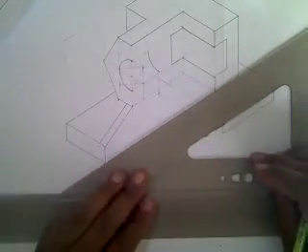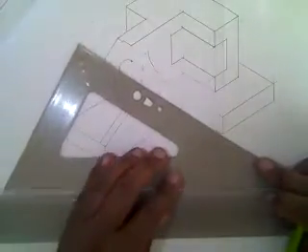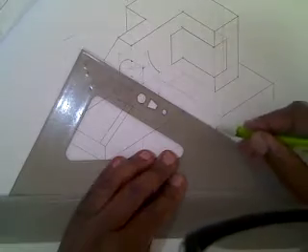We know the base from here will go all the way, because everything has been removed there, and then it will go all the way, even from this side, up to there.